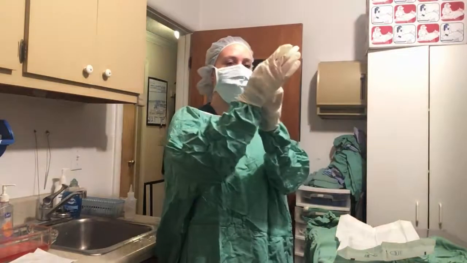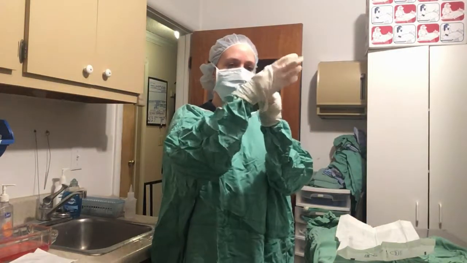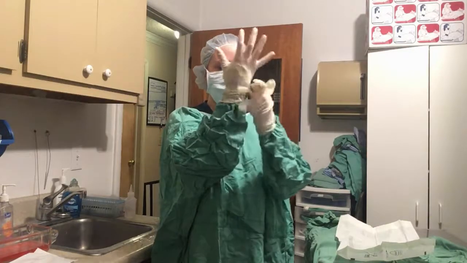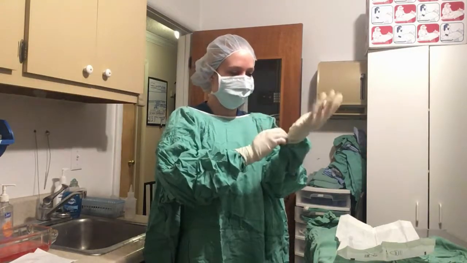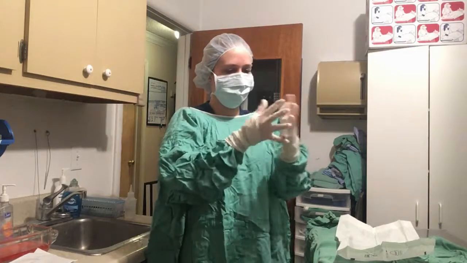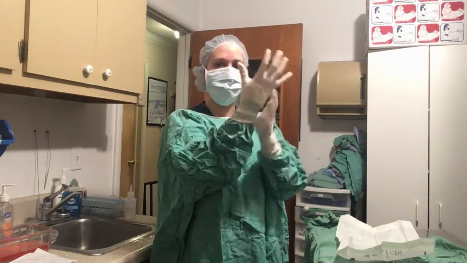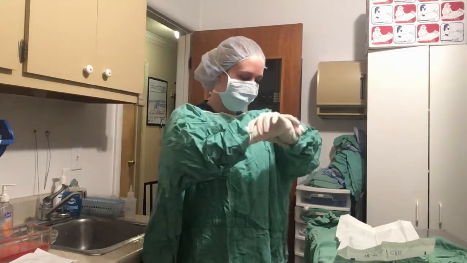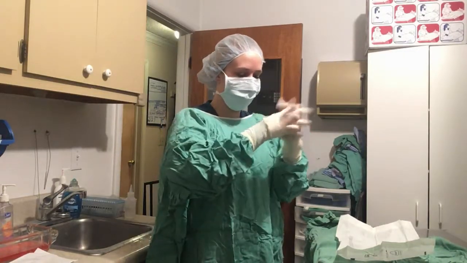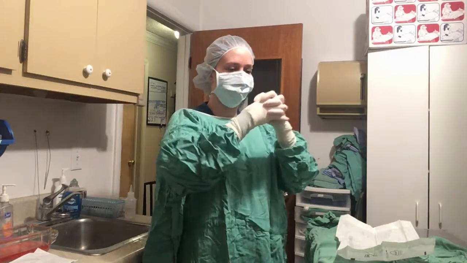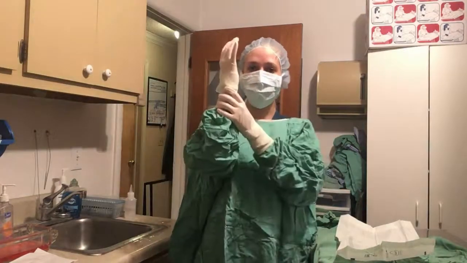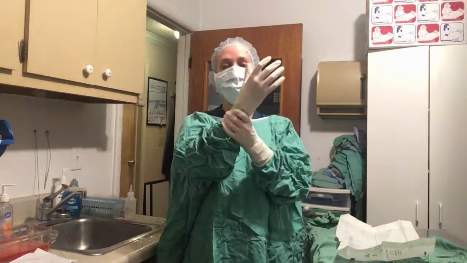Now that I have these on, I'm completely sterile. So now I can go ahead and pull down my gloves to where they are comfortable, with the ends of my gown still inside the cuff of the glove.